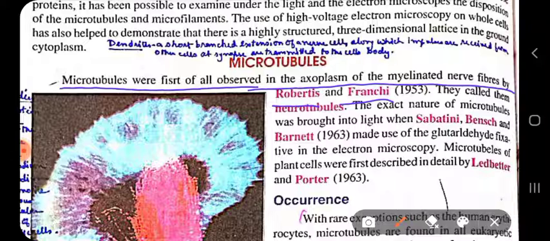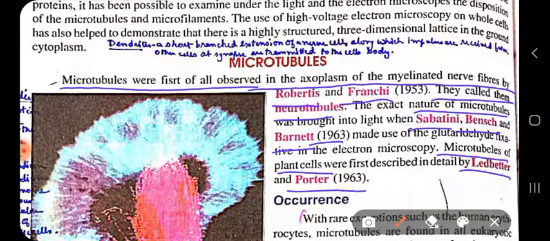long thread-like parts of the nerve cell along which the nerve impulses are conducted from the cell's body to the other cells. So within that axoplasm, within the axon of the nerve fibers, Robertis and Franchi in 1953 observed the microtubules. They first called them neurotubules because they are found in the nerve cells. Same nature of microtubules were found by Sabatini, Bench, and Barnett in 1963. Okay, microtubules of the plant cells were also identified by Leadbetter and Porter in 1963.